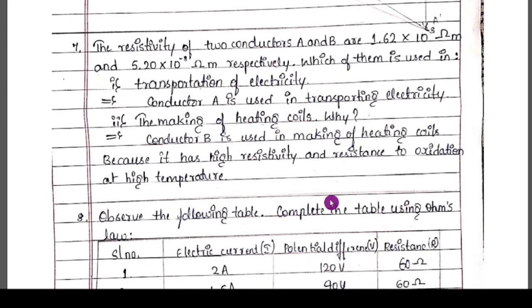Seventh question: the resistivity of two conductors A and B are 1.62 × 10^-8 ohm meter and 5.20 × 10^-8 ohm meter respectively. Which of them is used in, first, transportation of electricity, and second, making heating coil wire?